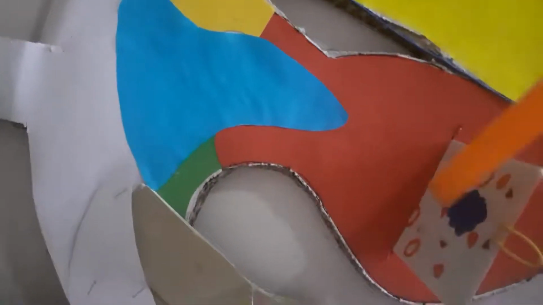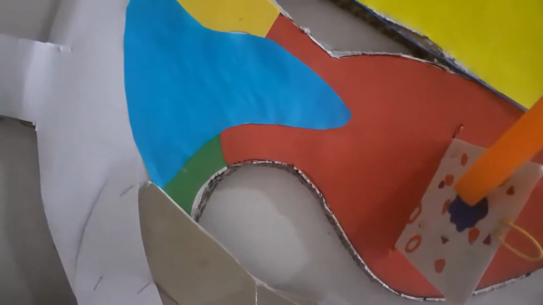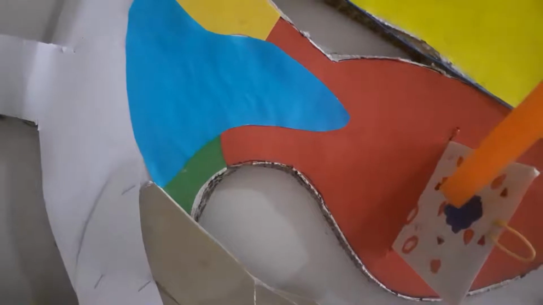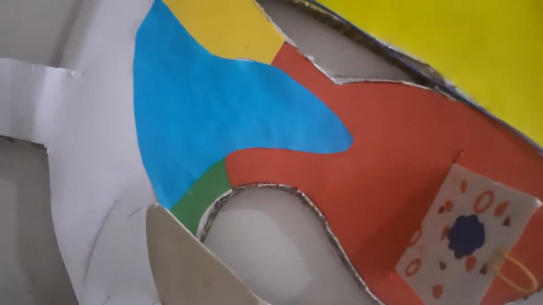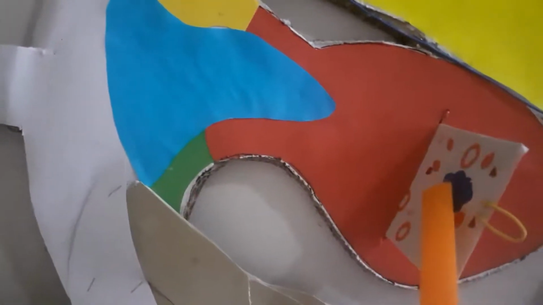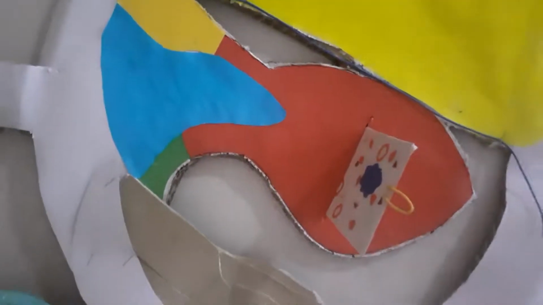Now one thing more here is in blue color, this is brain sand or corpora arenacea. This is the calcium phosphate and the magnesium phosphate and carbonate, which consolidate here to form the brain sand.